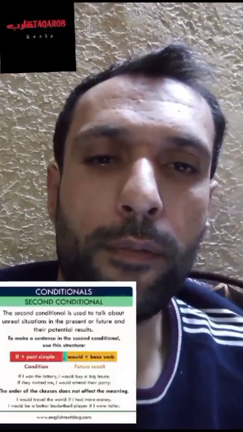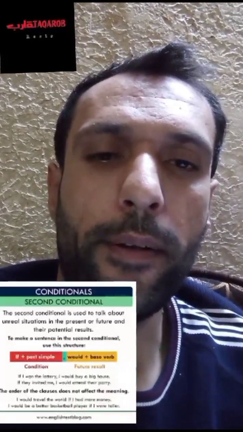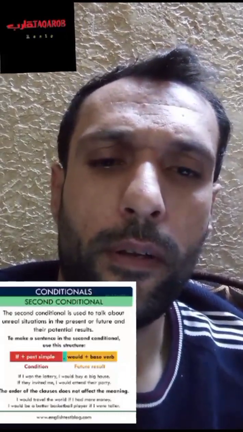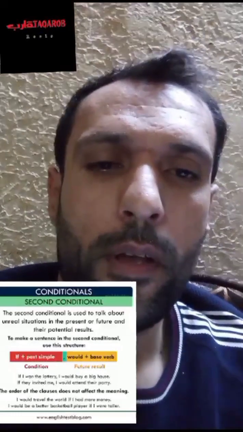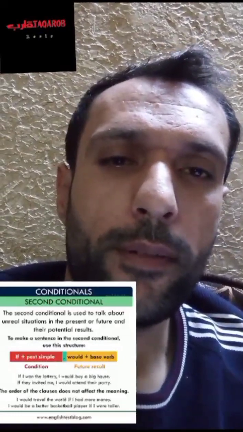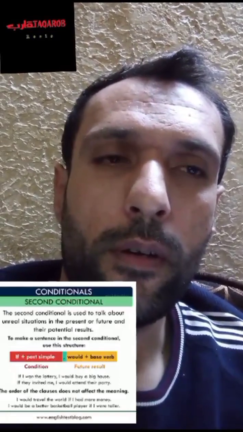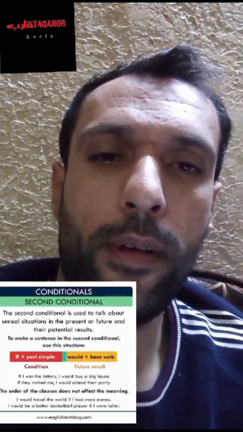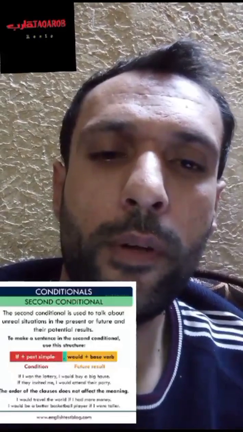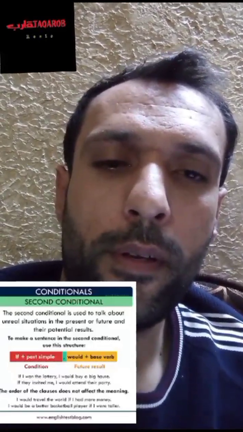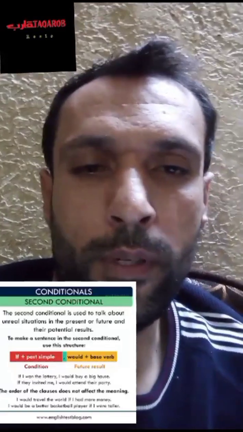So again, what is the form of the second conditional? We need to use if followed by a past tense verb. In more detail, we use if in the first part, followed by the subject, and after the subject we have the past verb, followed by a complement. Then a comma, if we start with the situation.